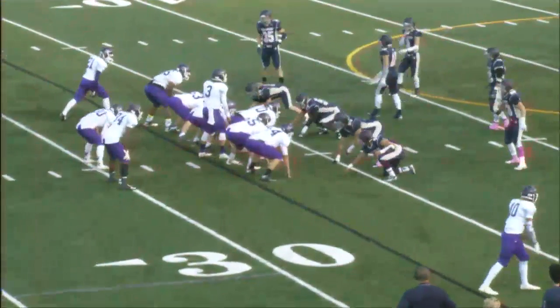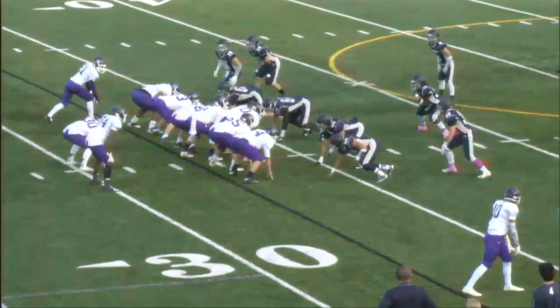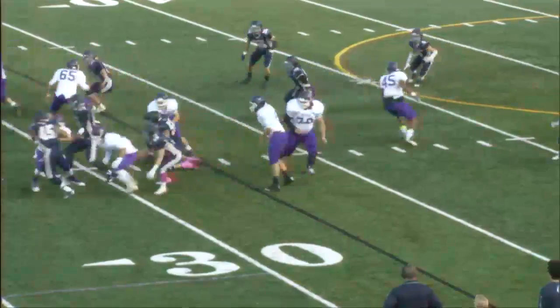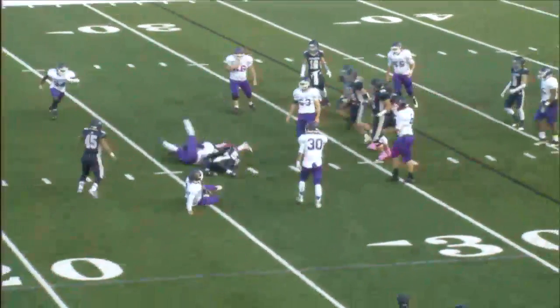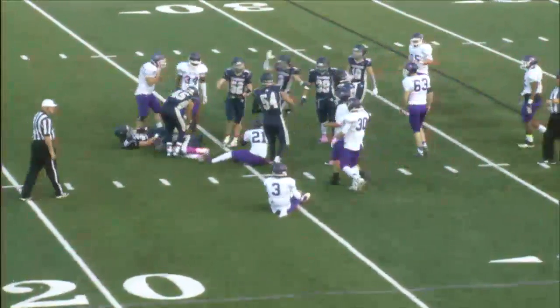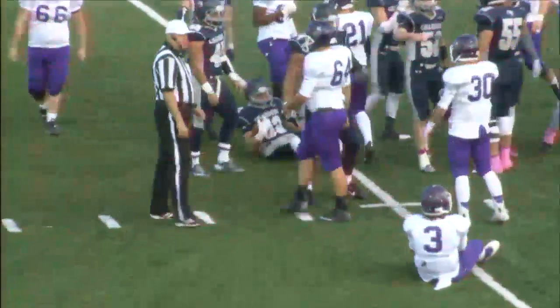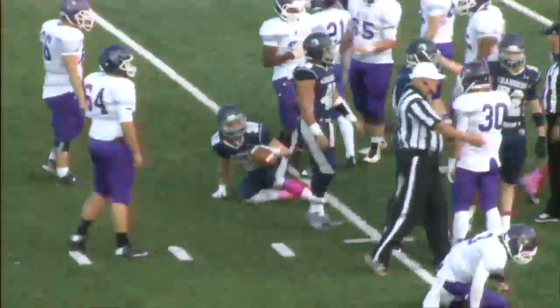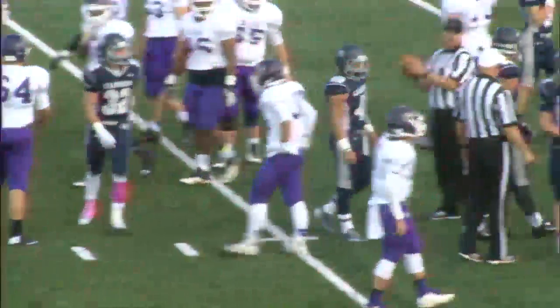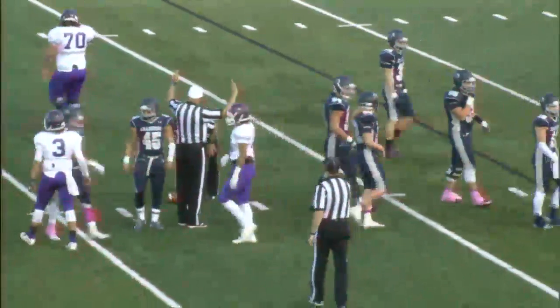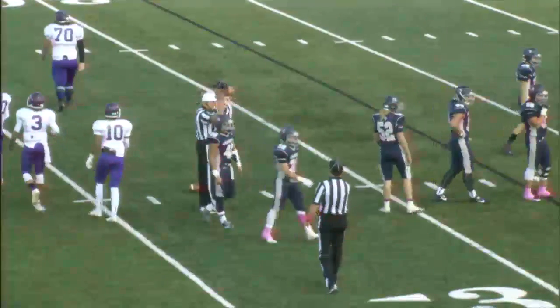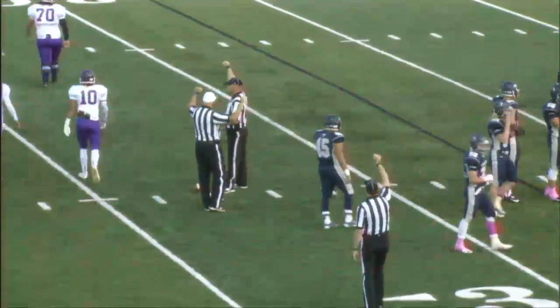Bees again up the line of scrimmage. Udy under center. 2 in the backfield. Oh, it is a triple or a double option handoff. And the ball is loose, but the officials called it dead. And they'll say that the Bees still maintain possession.